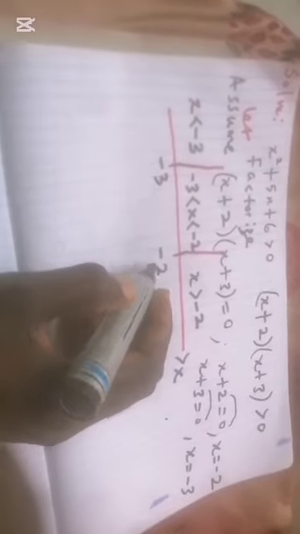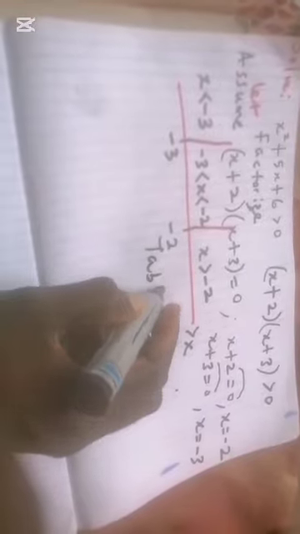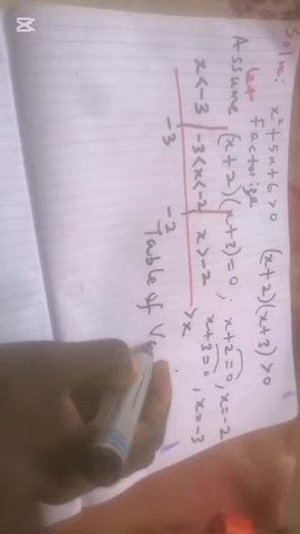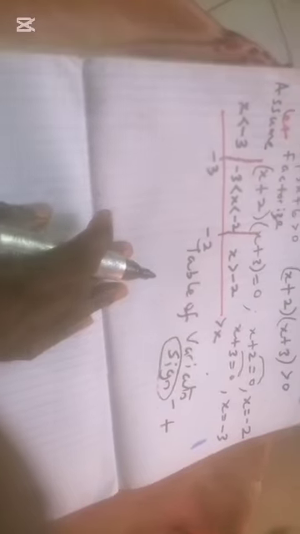So after doing this, you're going to do something next. It's called the table of variation. And remember, when we say variation, we mean variation in sign, not variation as in numbers. It's variation in sign, whether it's negative or positive. Do you understand? Okay? So let me do that table now.